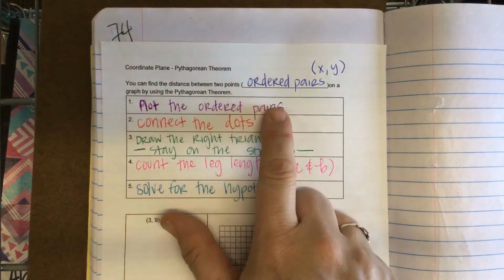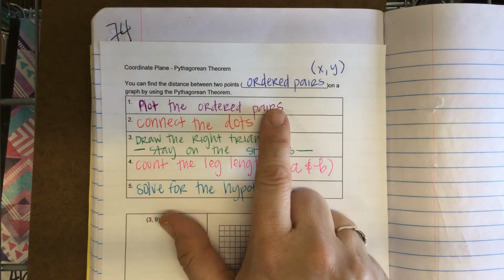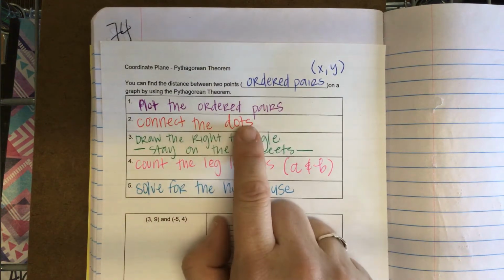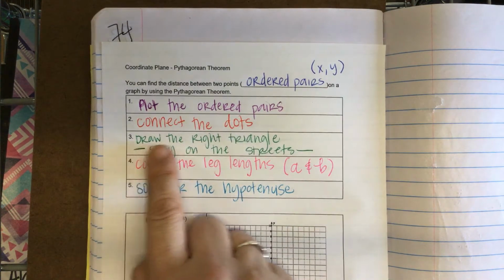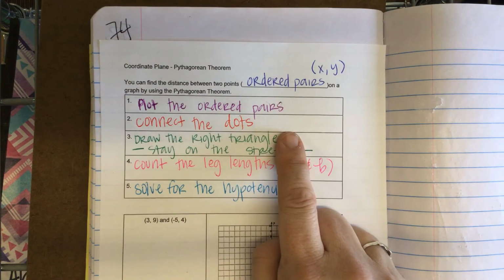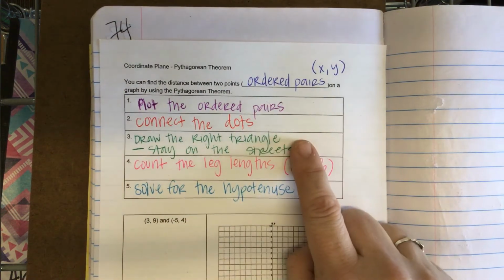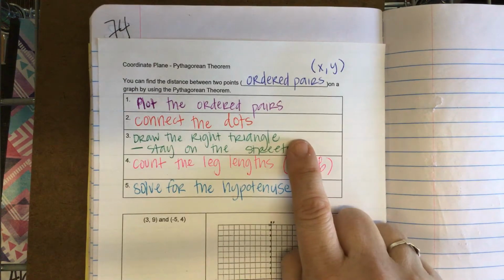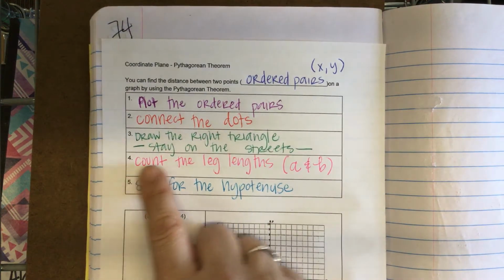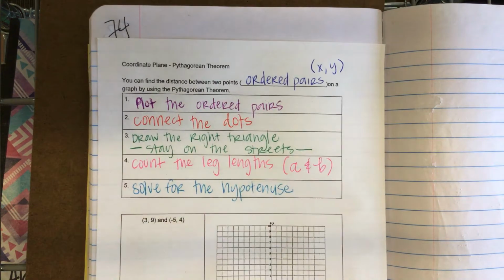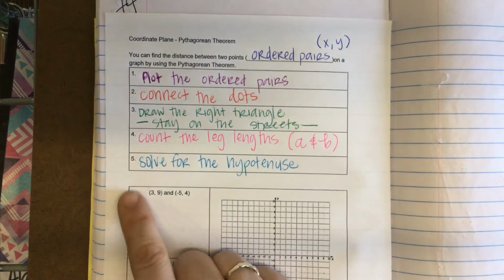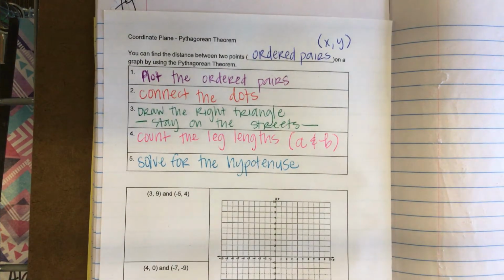Step number 1, plot the points. You're going to put them on the graph. Step number 2, you're going to connect the dots. 3, you're going to draw the right triangle. You're going to stay on the streets, which means make sure they're straight. I will try my best. 4, you're going to count the leg lengths. Remember, legs are A and B. Solve for the hypotenuse.